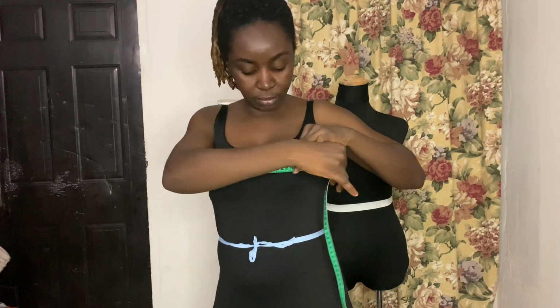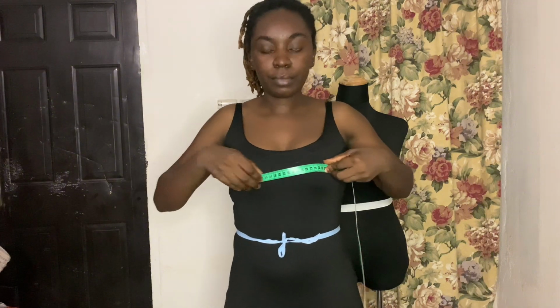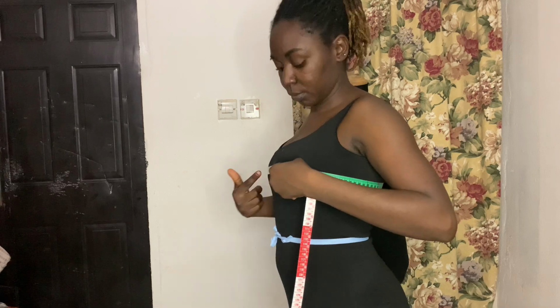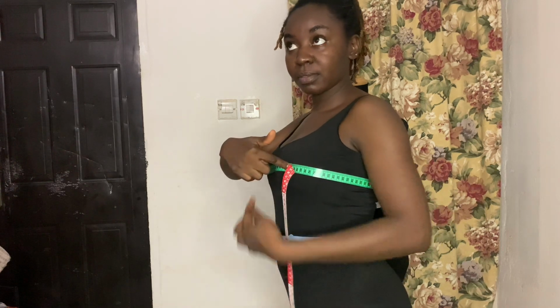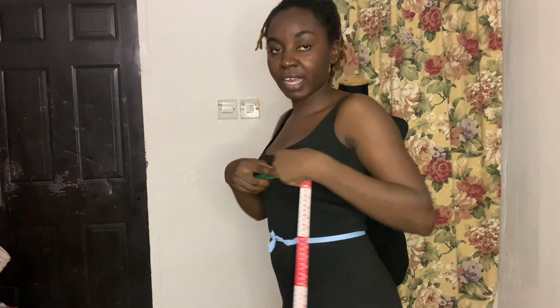The next is my bust circumference. So it should lay flat on the back, this way. Like that. Make sure that it goes over the peak of the bust. Goes over the peak of your bust into the back, flat.